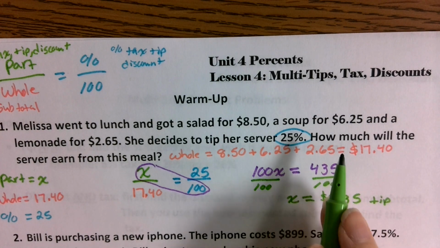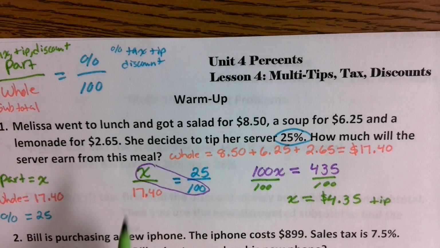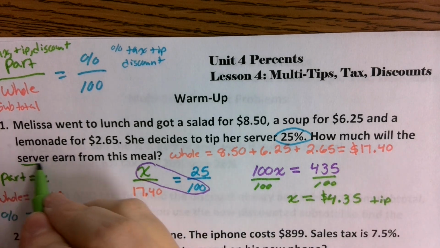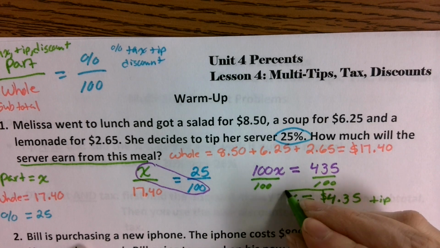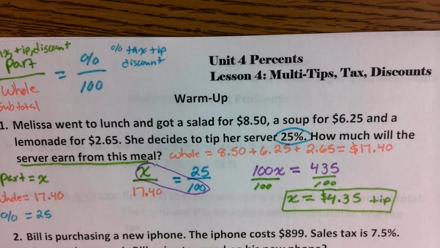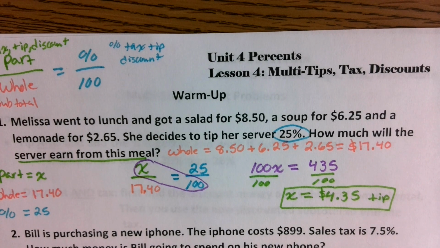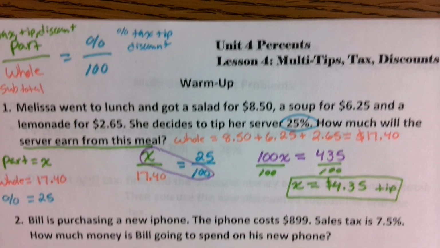Now the question says, how much will the server earn from this meal? So did we answer the question? Yes. What does the server earn from the meal? The server earns the tip. They don't earn the cost of the meal. The server doesn't get paid the cost of the meal. That goes to the restaurant. The server only earns the tip. So we did answer the question. That's how much the server is going to get. They're going to get $4.35 from that meal. Okay? Let's move on to the next question.